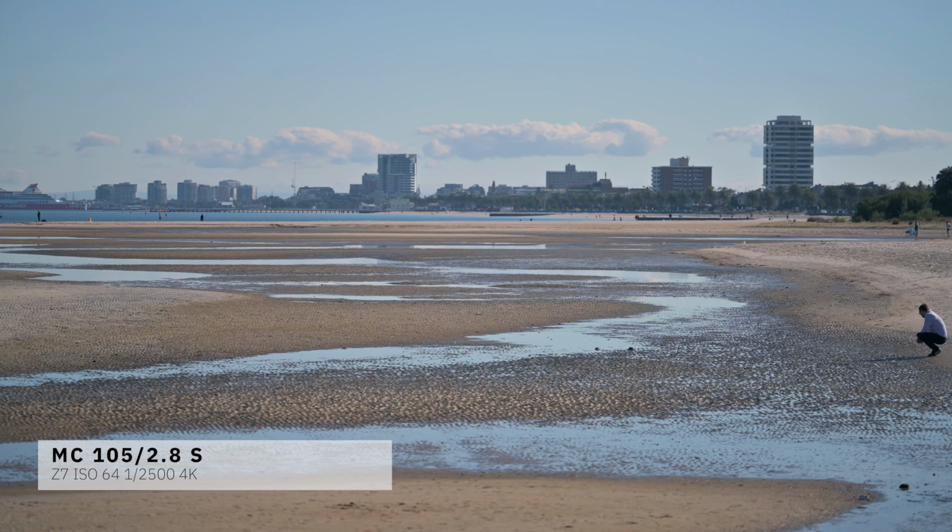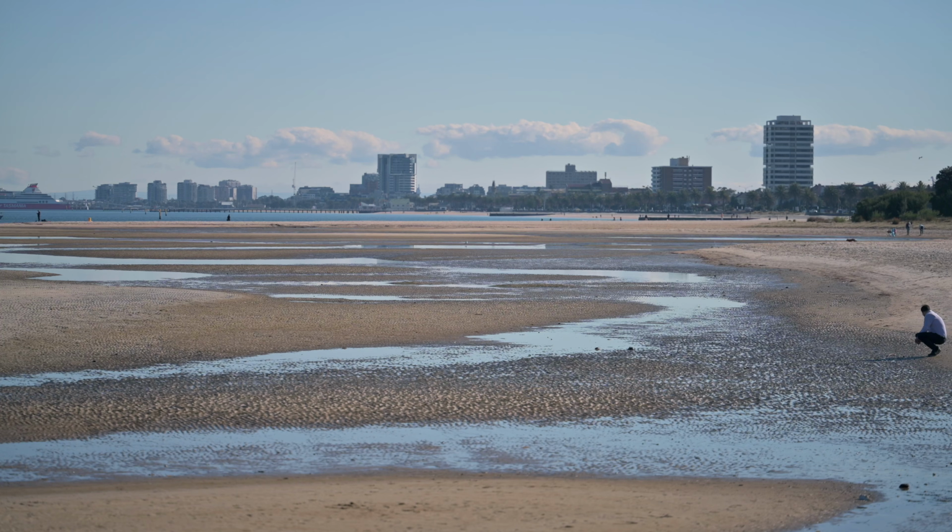And what we're also going to do here is shoot some video. So we're rolling some 4K here right now. It's 2.5 thousandth of a second at 64 ISO at 2.8. Again, we're on the Z7.